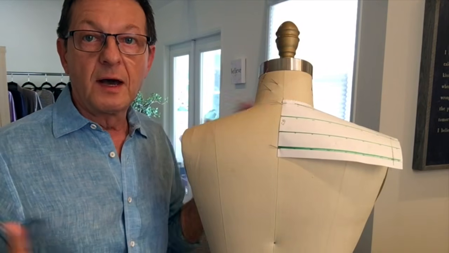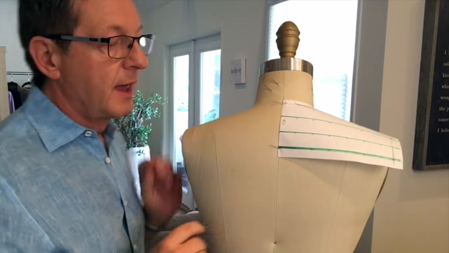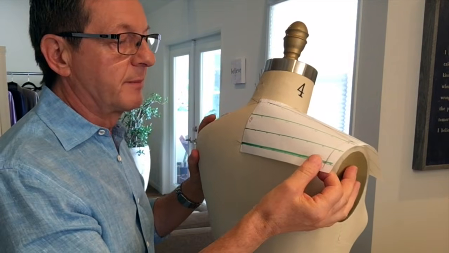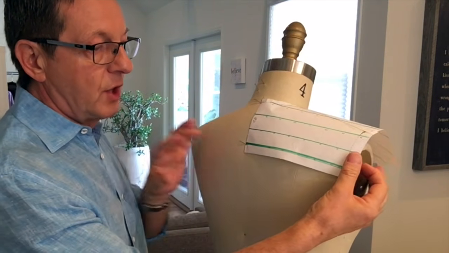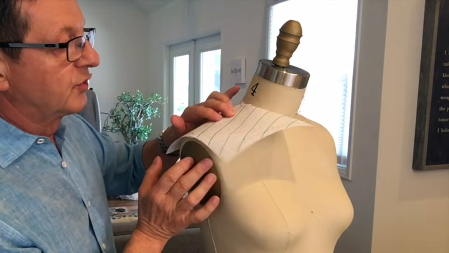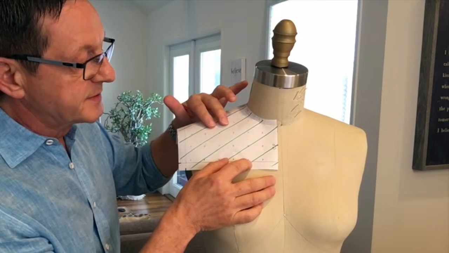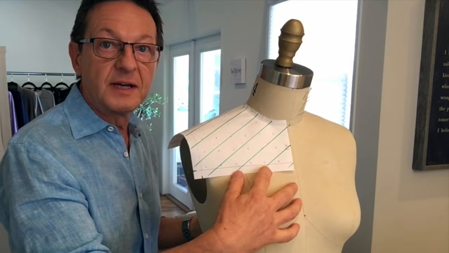For the purpose of this exercise, I've taken my dotted paper and I've drawn some lines like stripes, like a fabric that has stripes, and you can see that the yoke starts from the back, goes onto the front. This is all one piece, and the stripes end up looking like that, which is fine, nothing wrong with that.